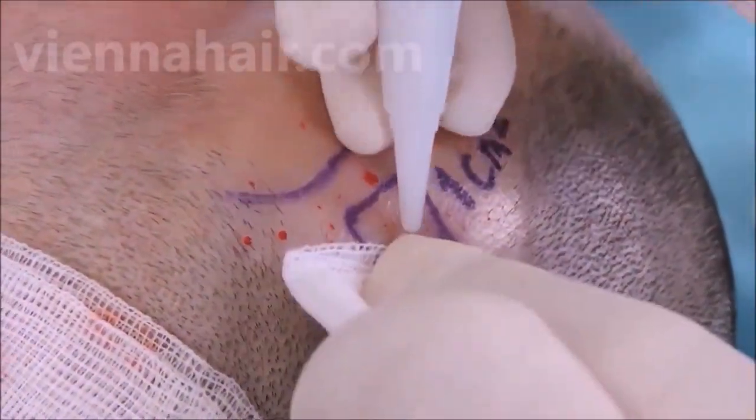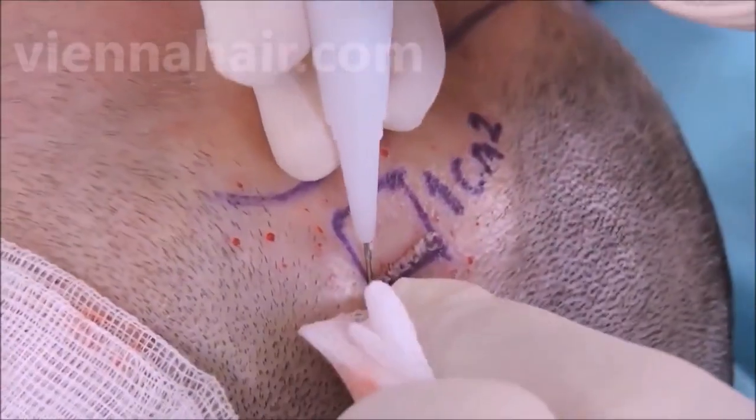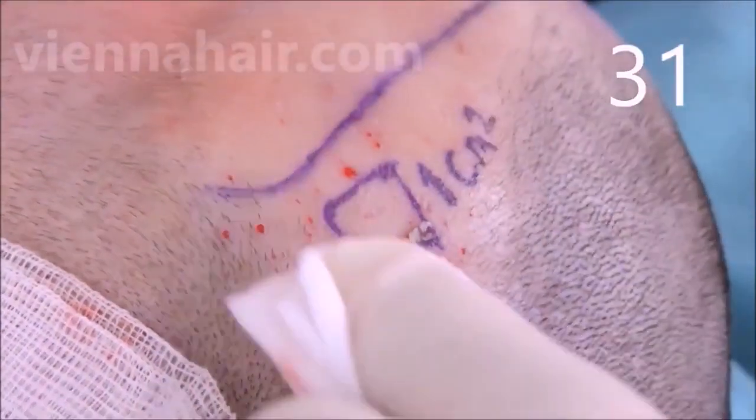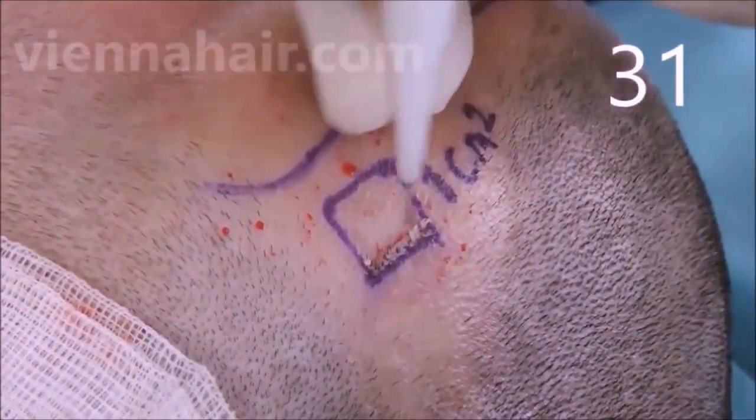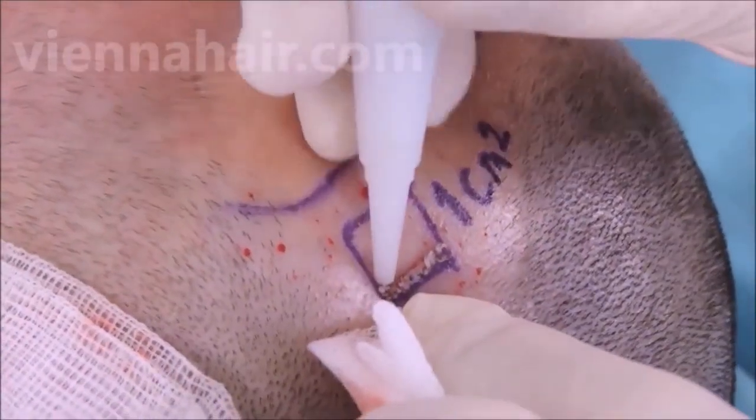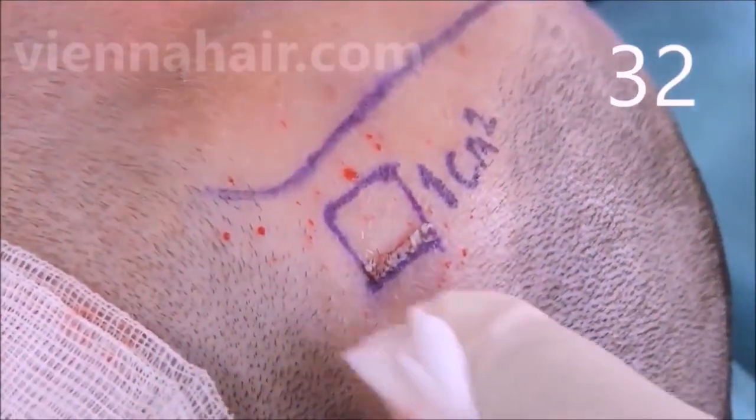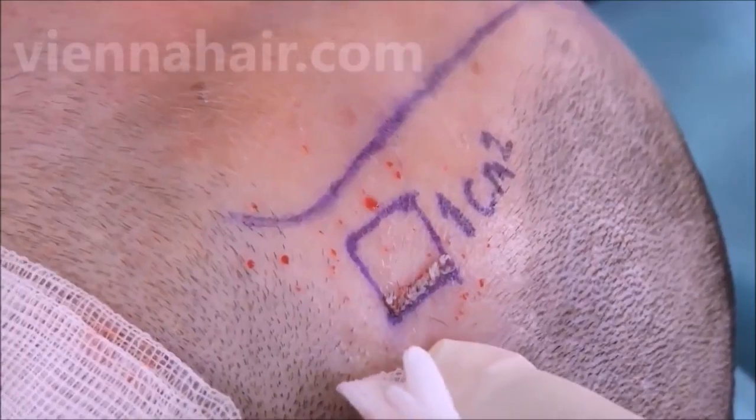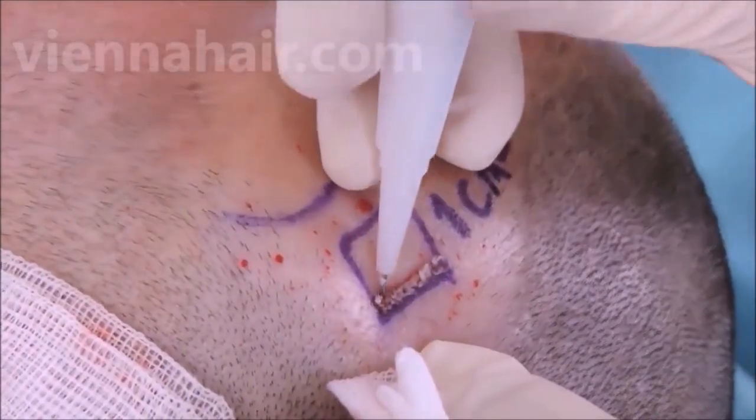The other pro is that these grafts can be positioned at the proper angle and direction with greater precision. This doctor proceeds to implant 100 grafts per centimeter squared. He drew it out on the scalp to illustrate that he can implant 100 grafts per centimeter squared, which is obviously the density of somebody who is not balding.